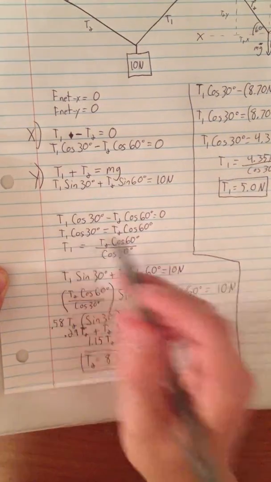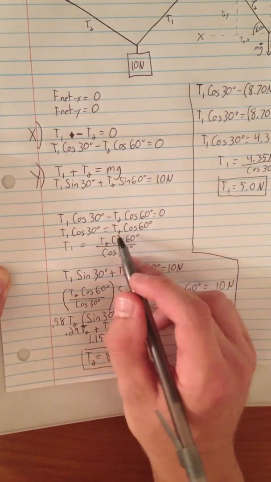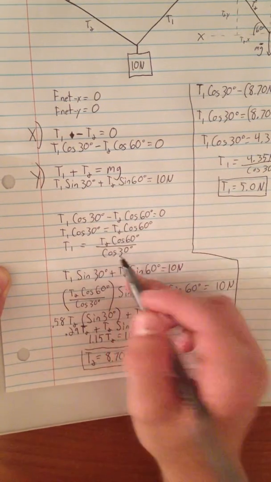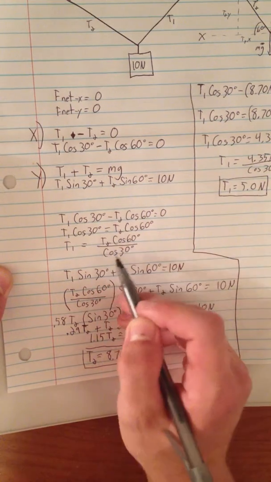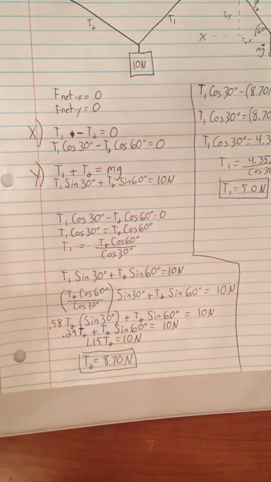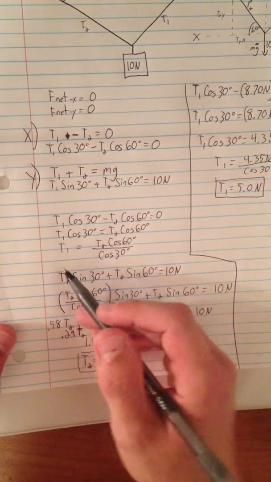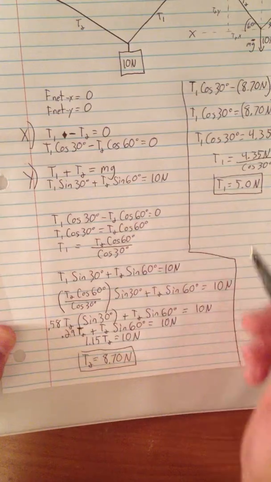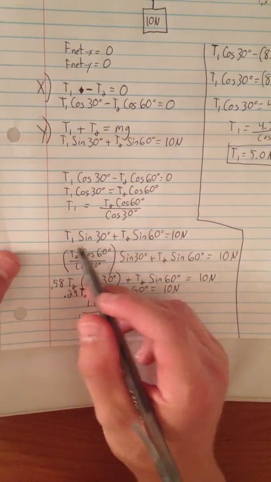Now, let's solve for T1, so let's take this cosine of 30 and put it under T2 cosine of 60, like we did right here. So we end up with T1 equals T2 cosine of 60 over cosine of 30. Alright, now we're going to use this T1, plug it into the y equation, and solve for T2. Okay, so just rewrite the y equation.